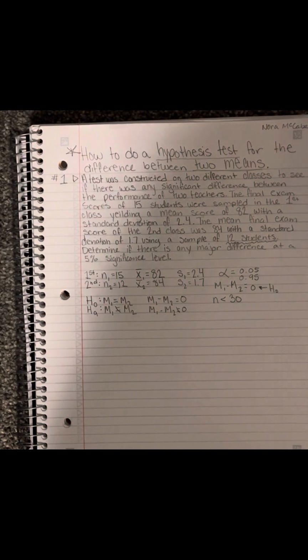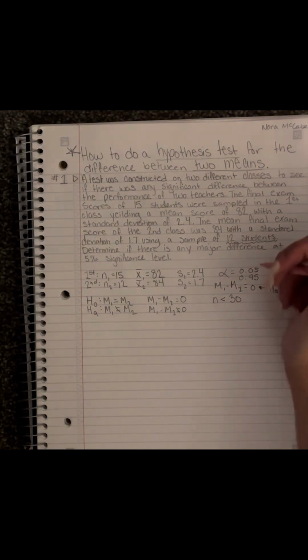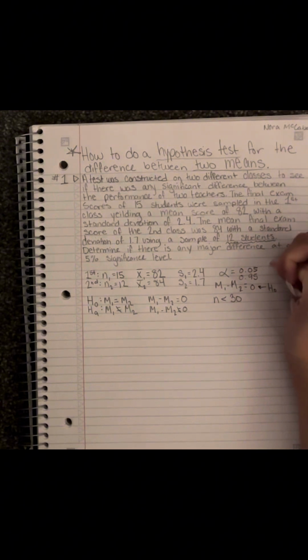Our next step is to calculate, or rather find, the critical t-values. So alpha is 0.05, which means alpha over 2 is 0.025. So we're going to write that here: alpha over 2 equals 0.025.